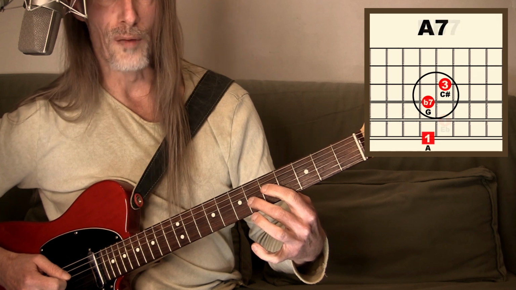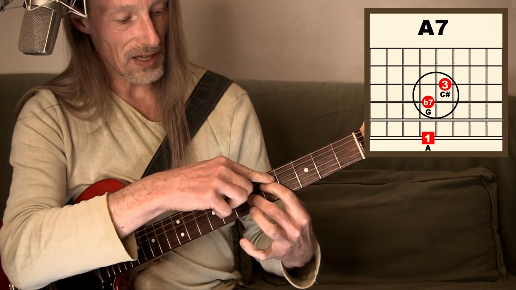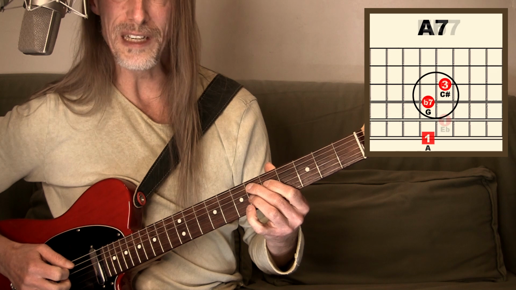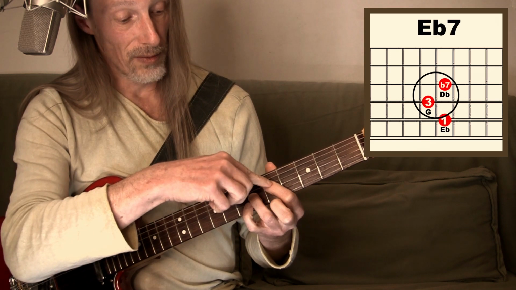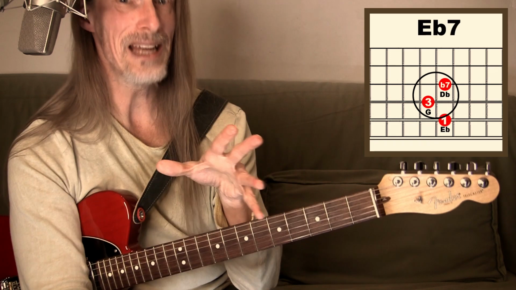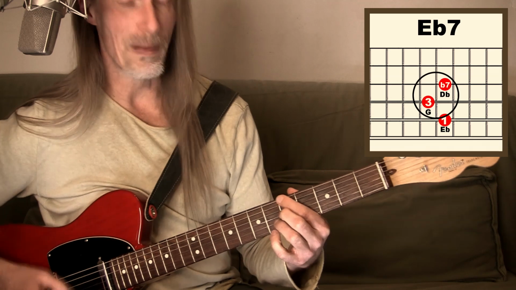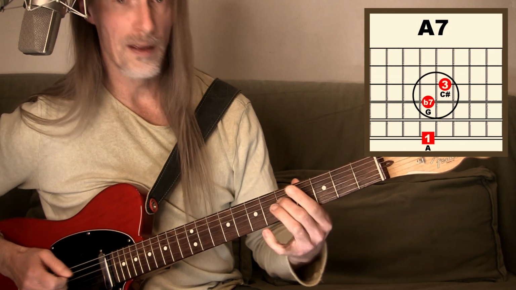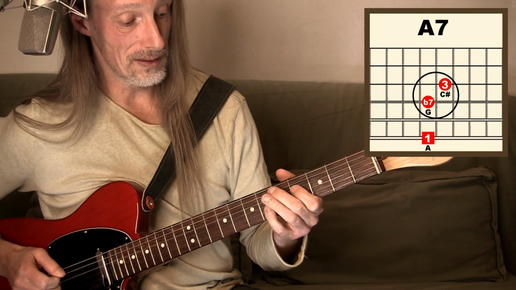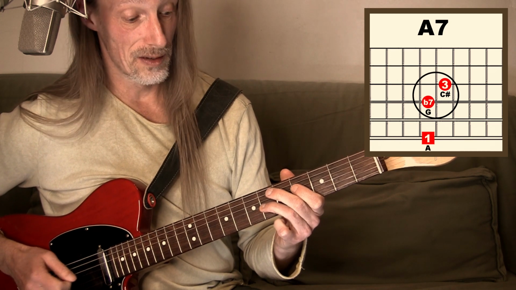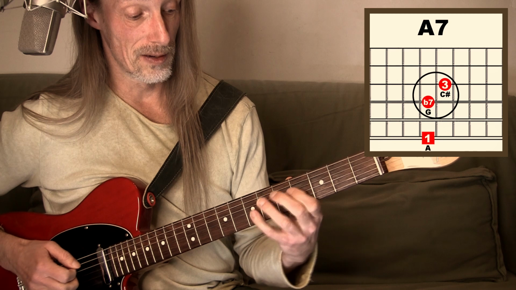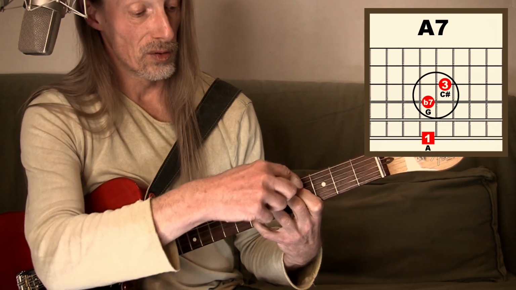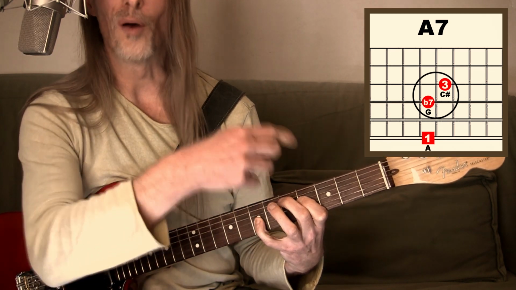From the point of view of A, 7th and 3rd. From the point of view of E flat, 3rd and 7th. The A dominant 7 chord and the E flat dominant 7 chord can be replaced by each other. The minor 7th of A7 wants to go down, and the major 3rd wants to go up to the 3rd and to the root of the root chord.